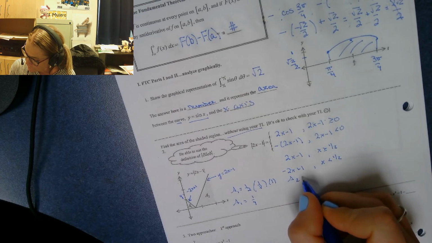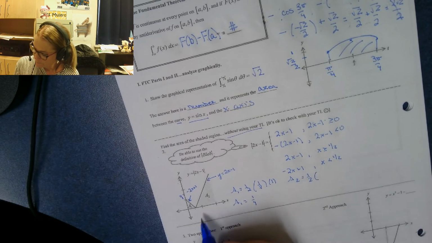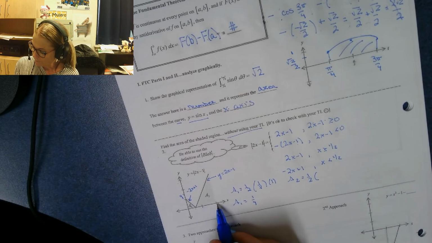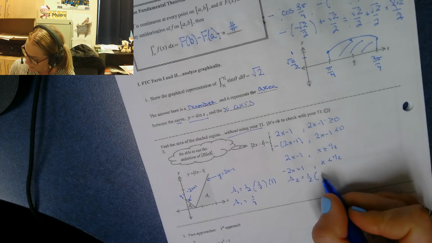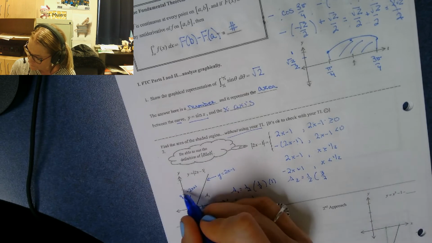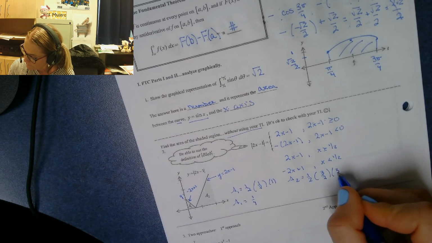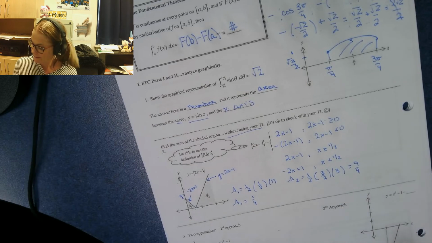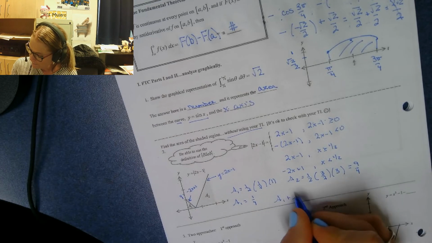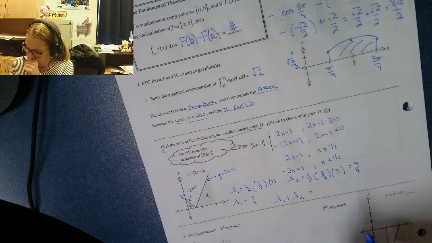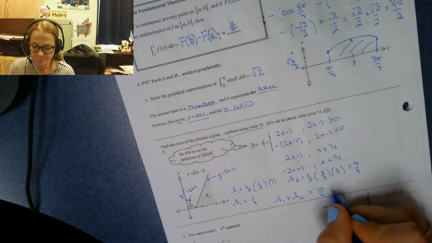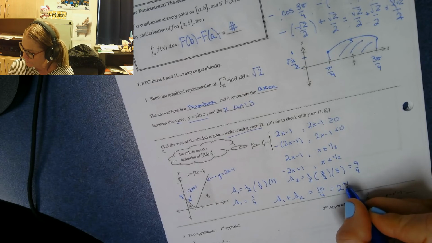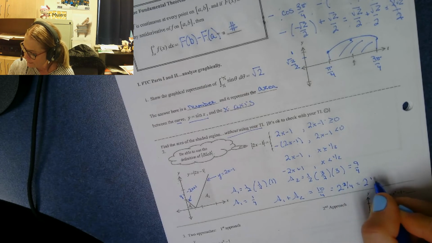And then area 2 is 1/2, and this base is from 1/2 all the way to 2, because that's where the shaded region starts. So that's 1.5, and then this has a height of 1, 2, 3. So this is 9 over 4, and so area 1 plus area 2 is equal to 10 over 4, which is 2 and 2/4, which is 2 and a half there.